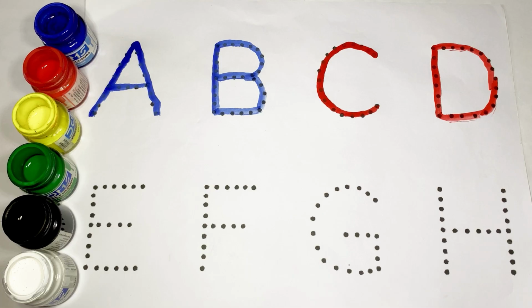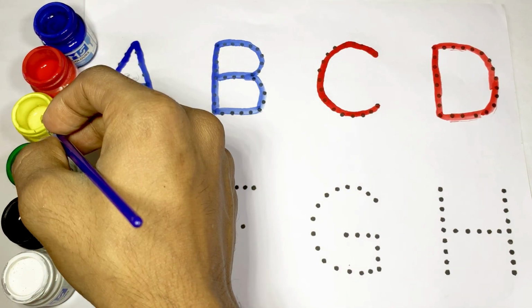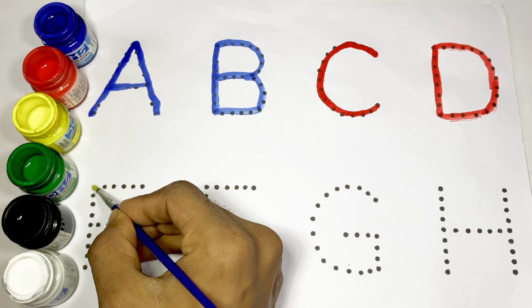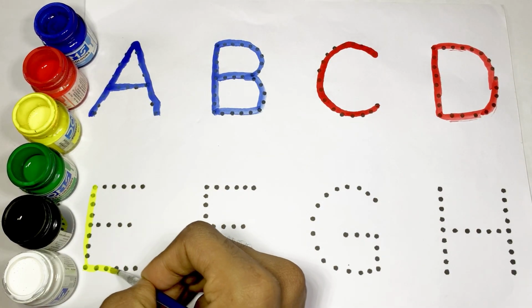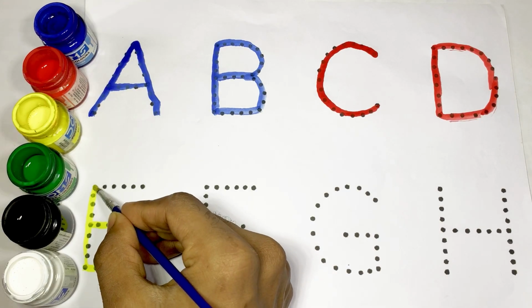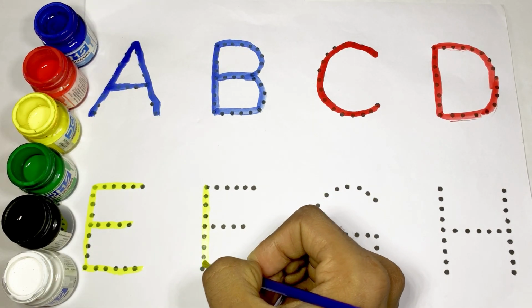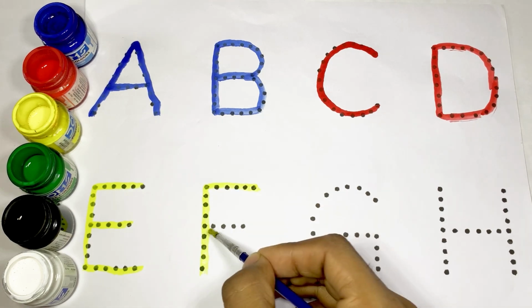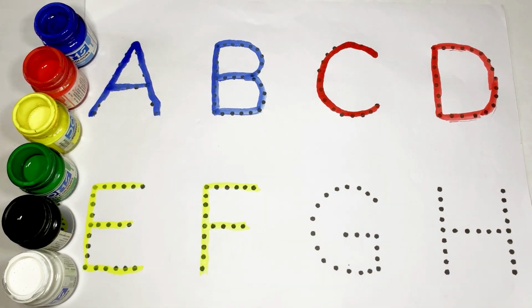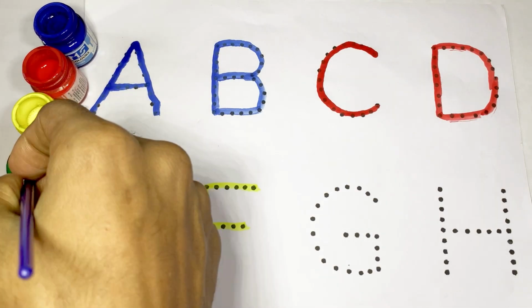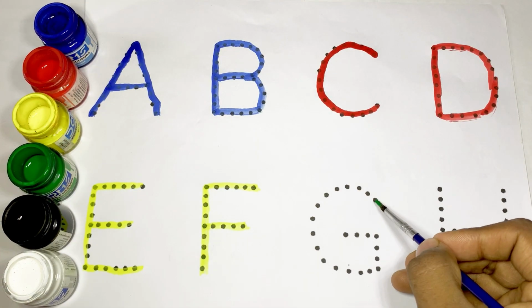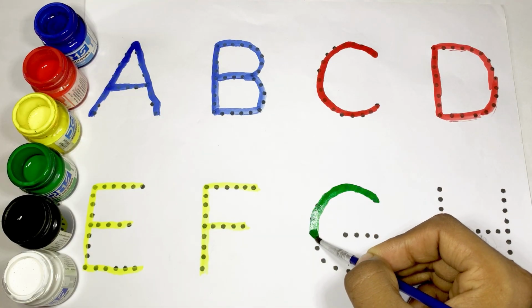Kids, now E. E for egg, E for elephant. The alphabets of E. And use yellow color. F, F for fish, F for fan. The alphabets of F. Now G, G for God, G for glass. The alphabets of G. And here is green color.